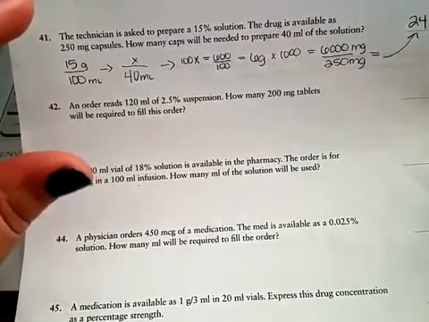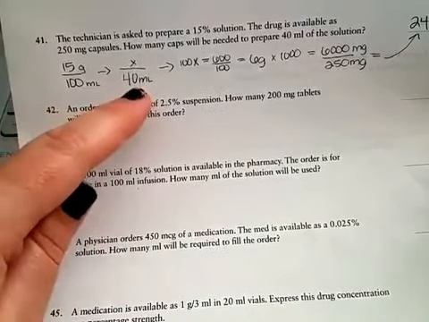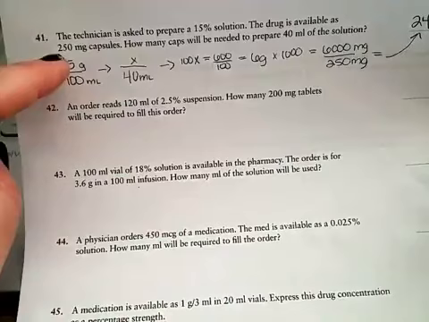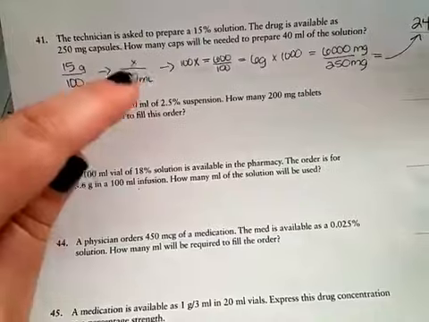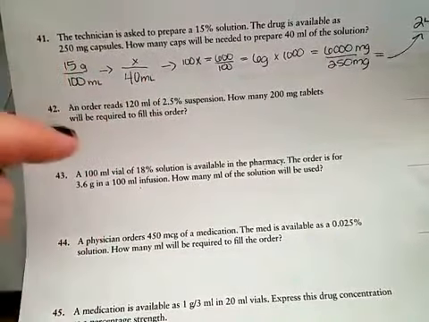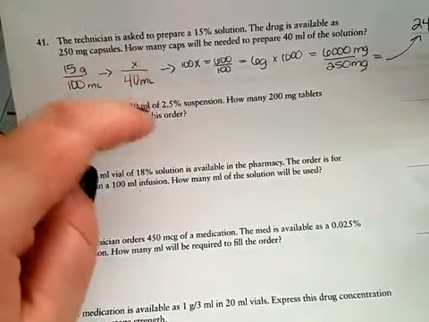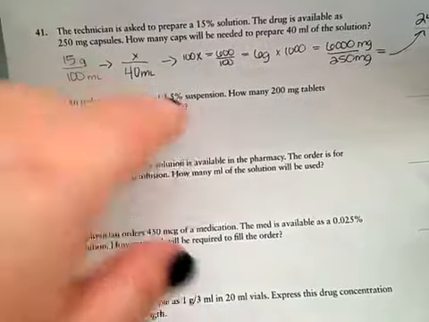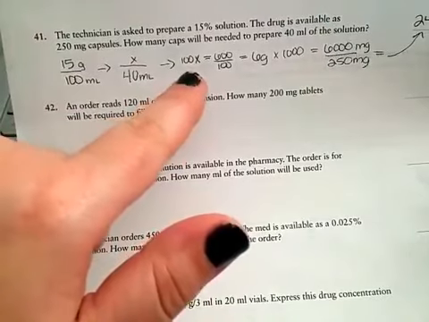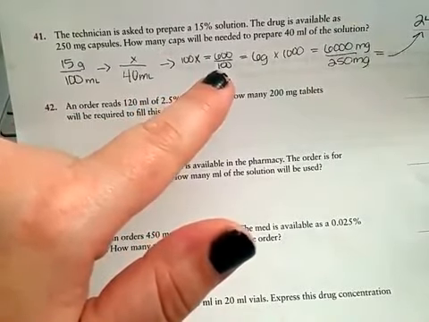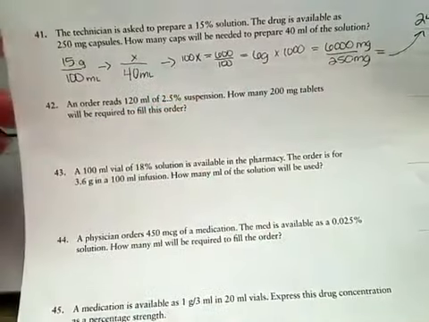Okay? And you need to prepare 40 mLs. So your 40 mLs needs to be 15%, I'm sorry. So 15 grams in 100 ml, how many grams in 40? Okay, so then you do your crisscross, your 15 times your 40, your 100x, and you get 100x equals 600. Divide by 100 on both sides in order to get your 6 grams.